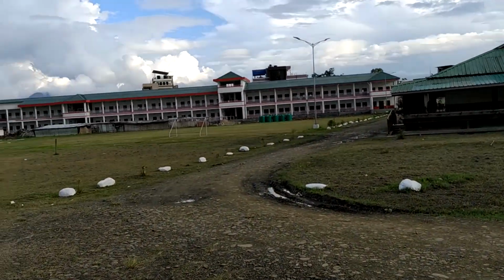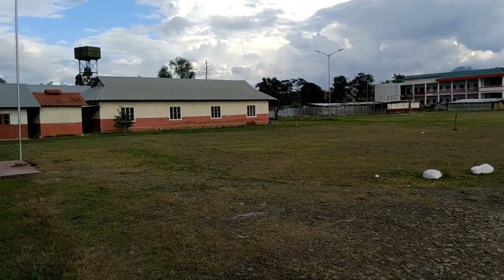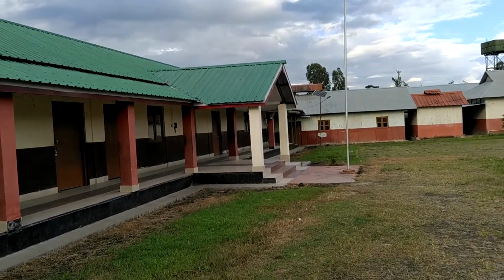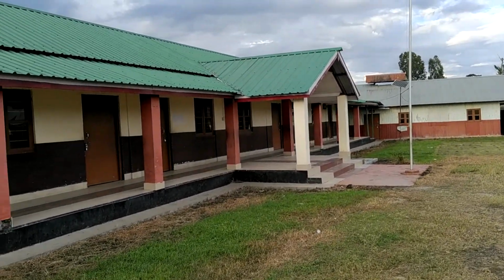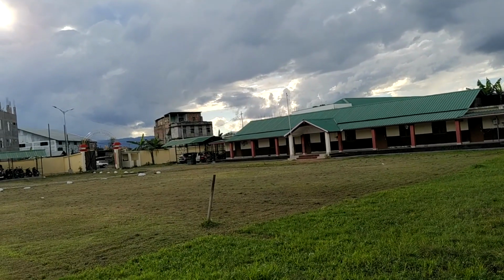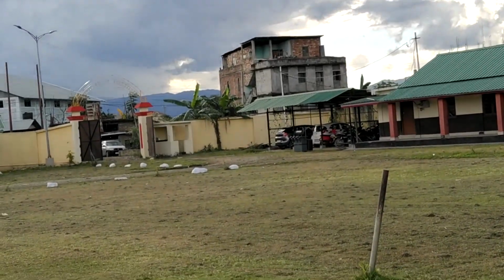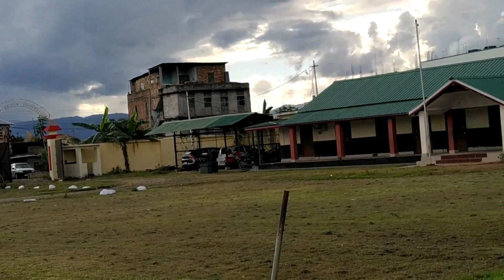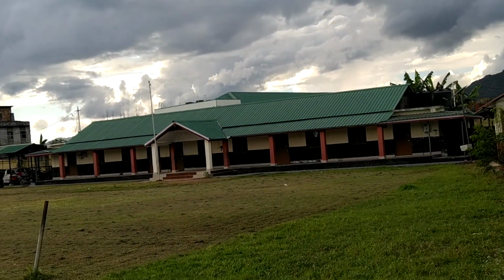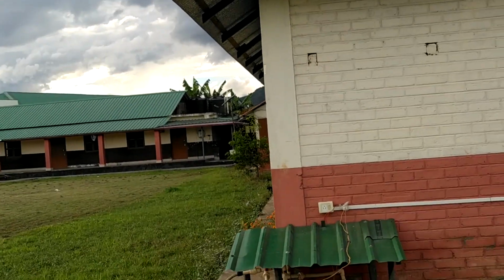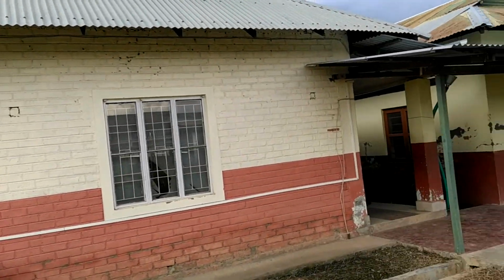Now we will be covering the exterior of the upper primary section on the northern and eastern side of the campus. As you can see, the western entrance and the upper primary section of the school along the northern boundary.